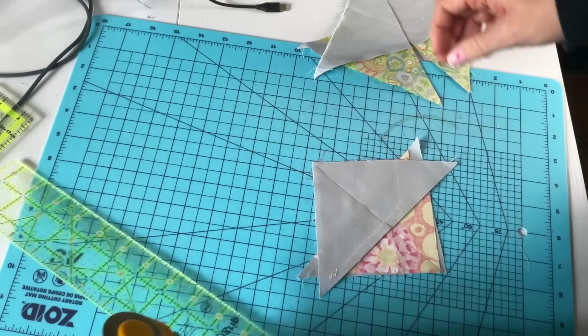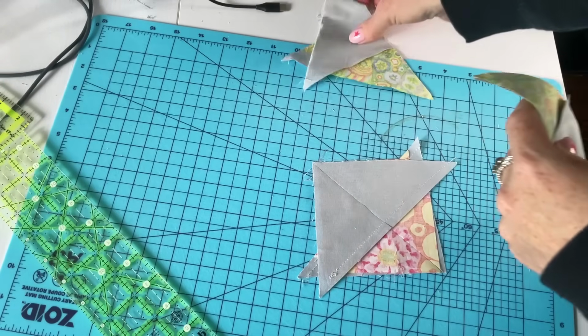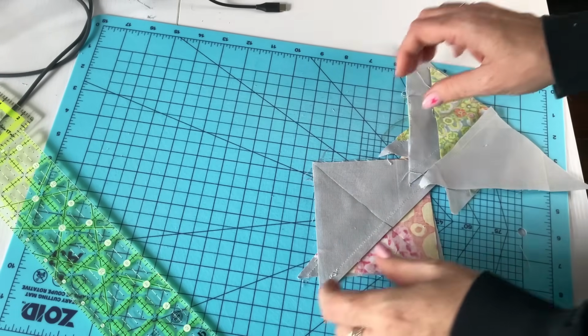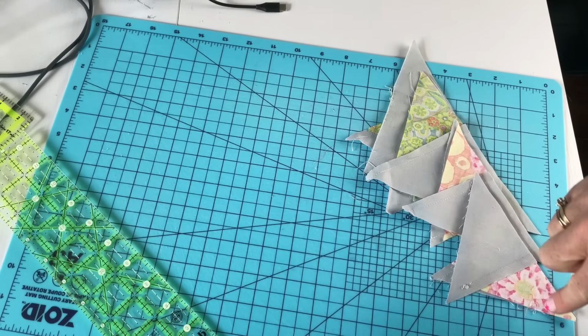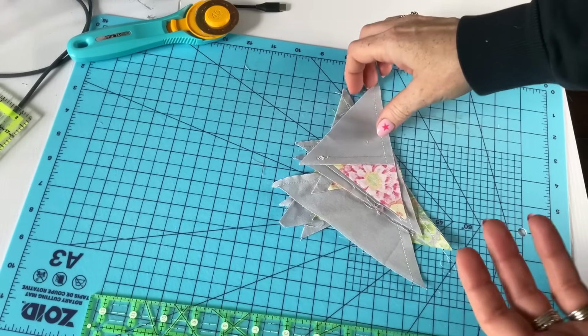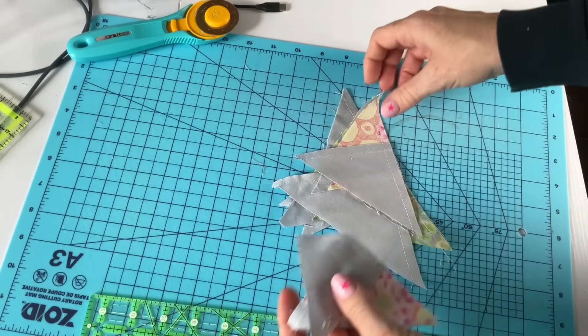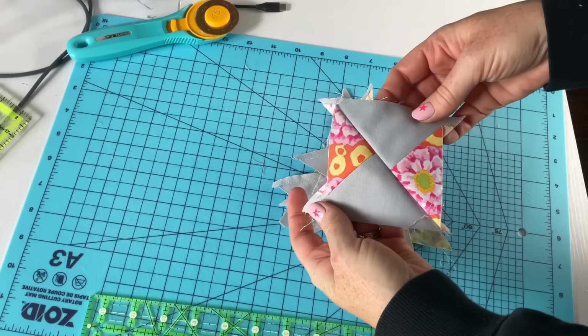Okay, and then it's just the same. Again, I'm going to pile them up so I can chain piece them. And I'm going to sew the 1/4 inch down here. Okay, so here we are. I've done all that stitching. And so what I'm left with is that.